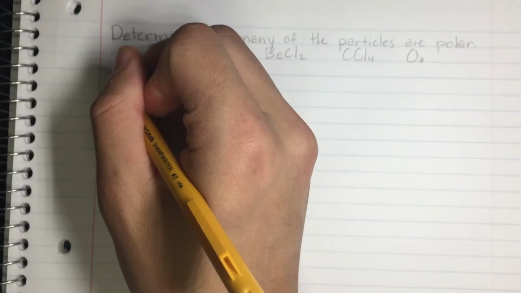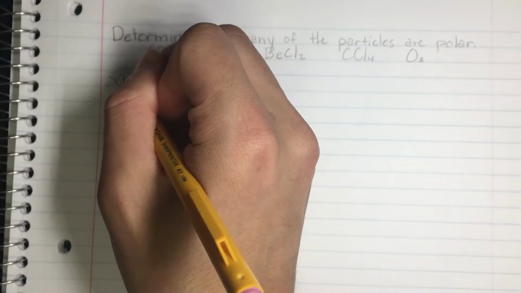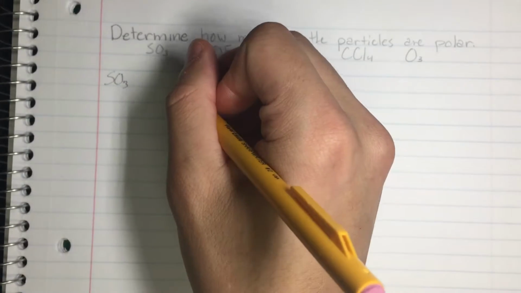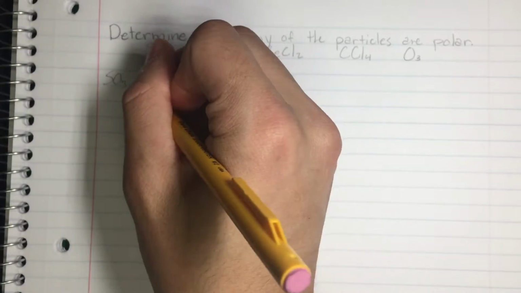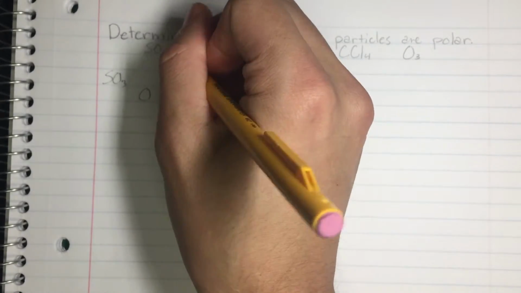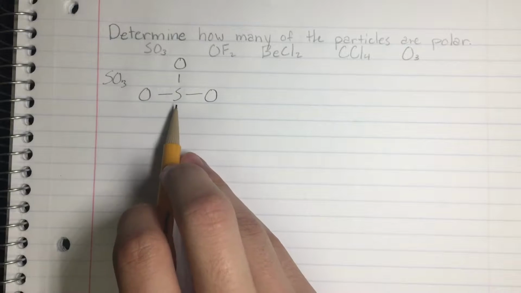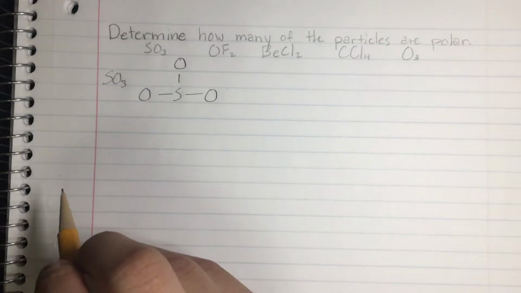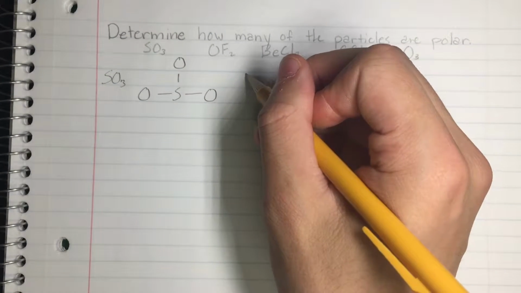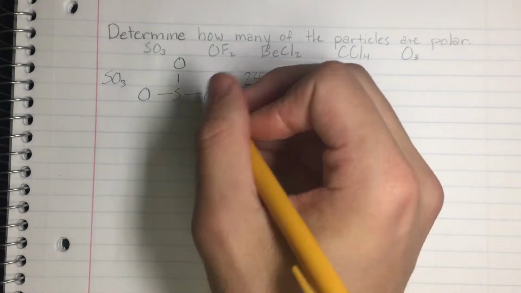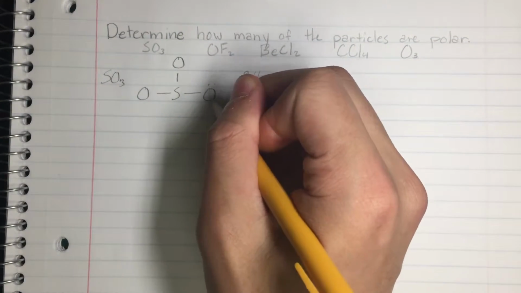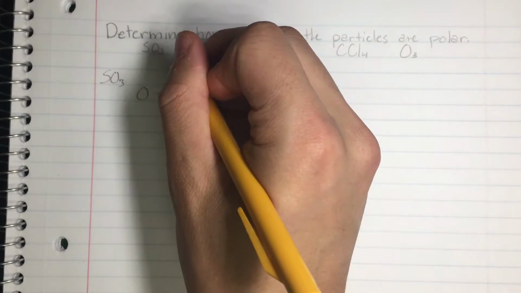So, starting with SO3, the molecule will look like this. So 3 oxygens, 1 sulfur, and it has a total of 24 electrons. So we start with the outside first.